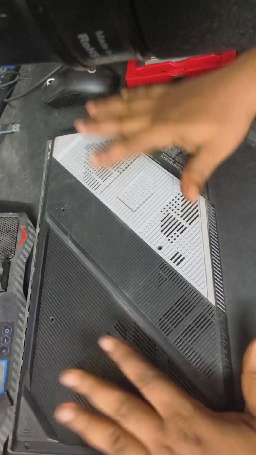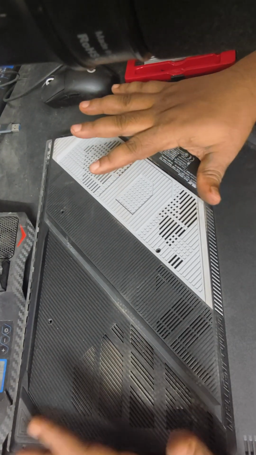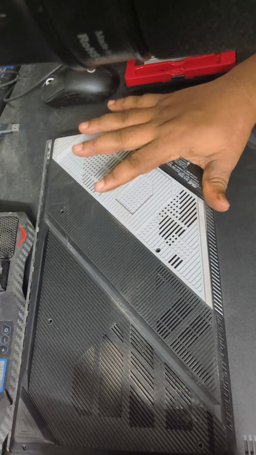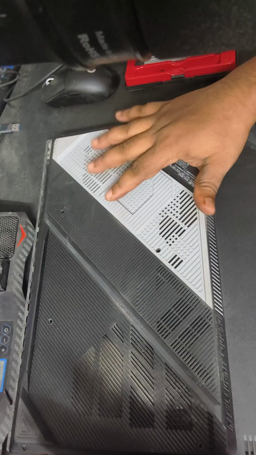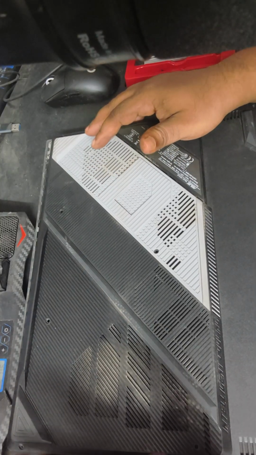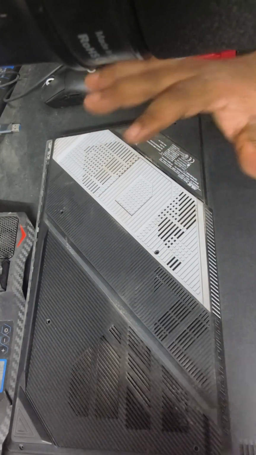So this is Asus Strix Scar 16, 2023 model. Glad I bought it then.